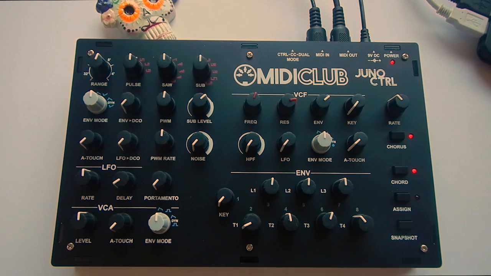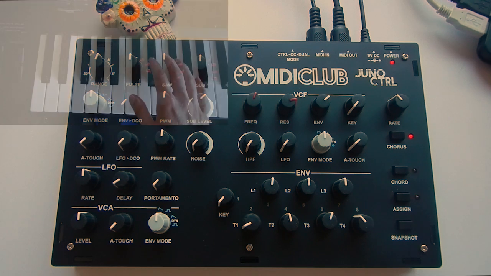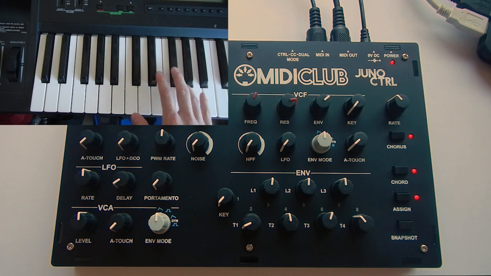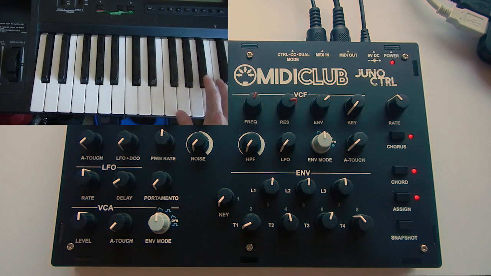To change a chord, press the chord button, and while keeping it held, press the assign button. The 2 LEDs will start flashing, and now simply play the desired chord on your keyboard. Be sure to have your keyboard connected to the MIDI in of the JunoCTRL first. Now, press either the chord or assign button to exit.